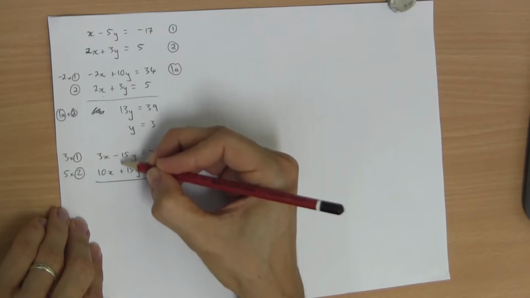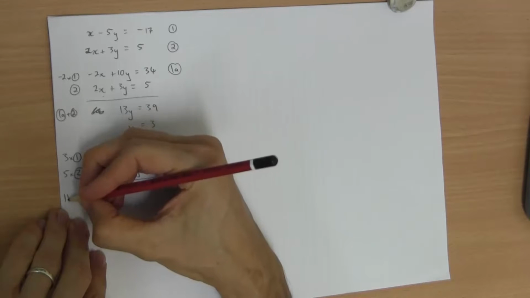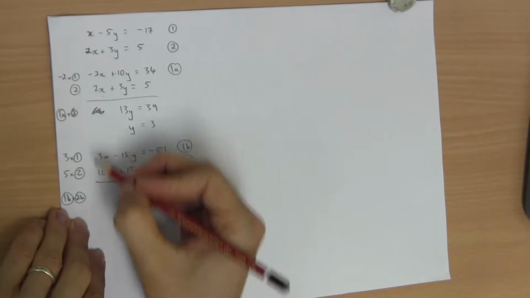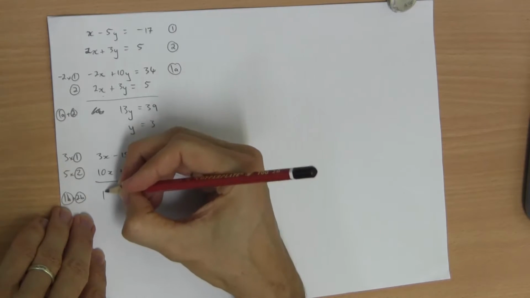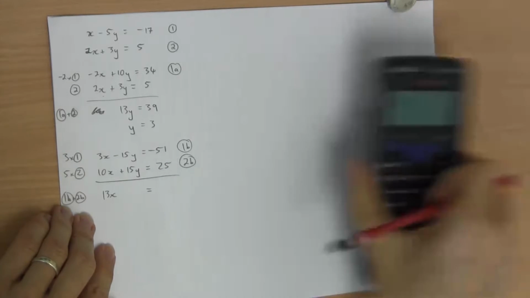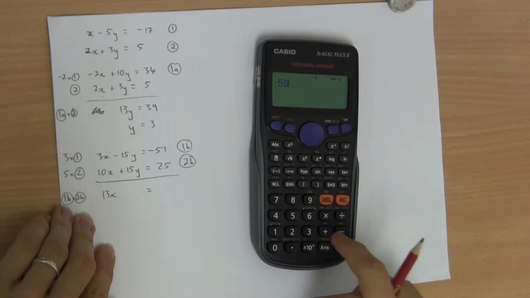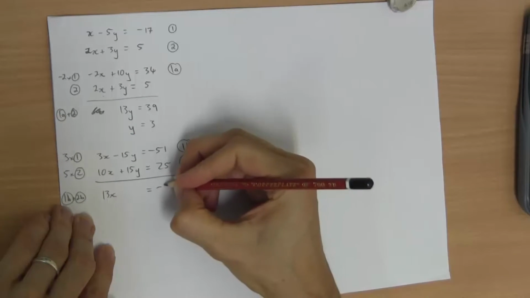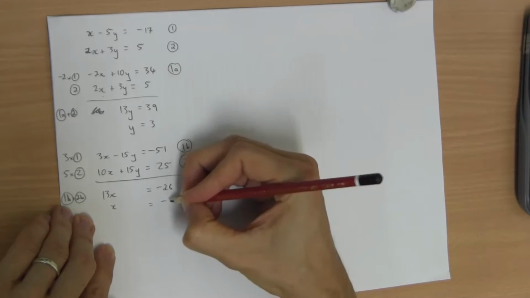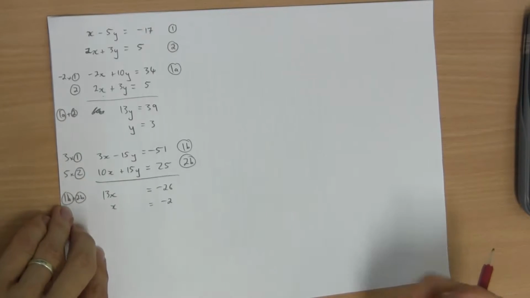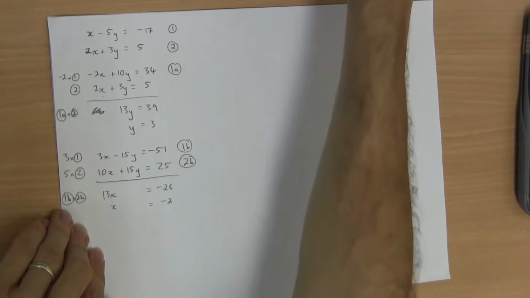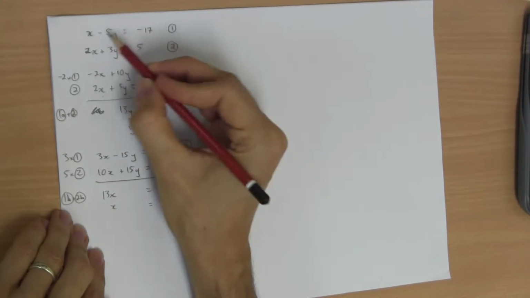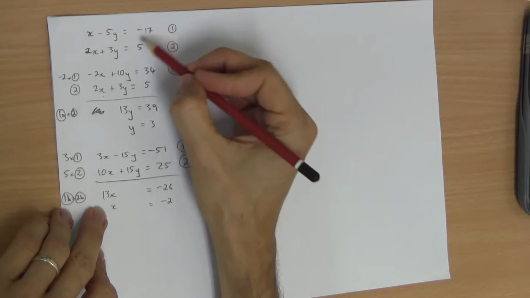So 1b plus 2b, explaining what I'm doing every step. Add them together. 13x equals, negative 51 plus 25 is negative 26. Which means x is negative 2. And of course you can check it. I'm not going to do that here. You can do it very easily. Pick one or both if you want to double check. Pick one of the equations, put in your x and y, and make sure you get the right value.